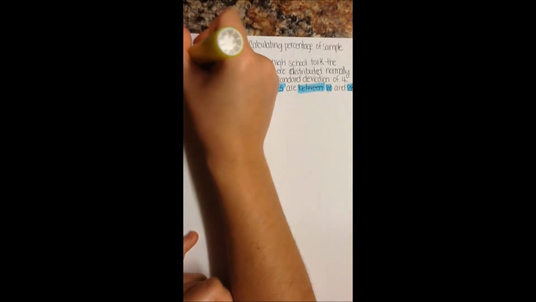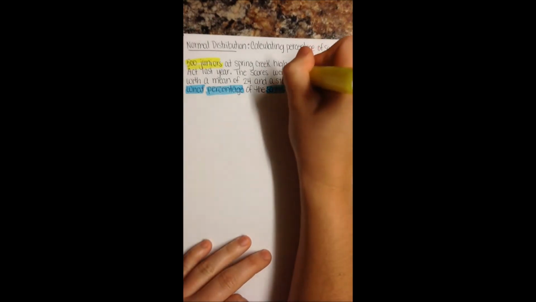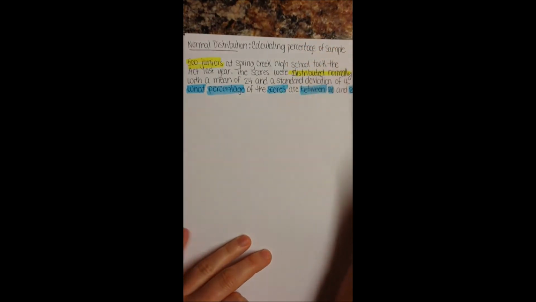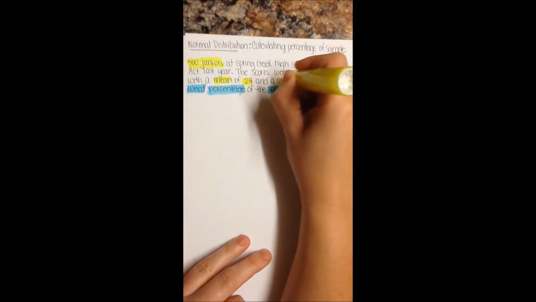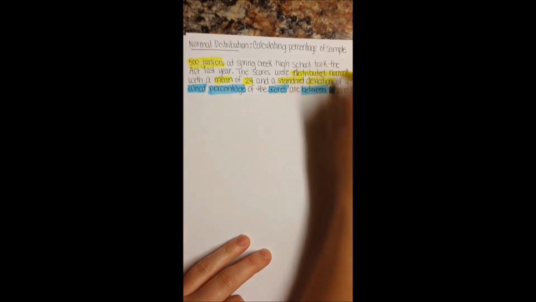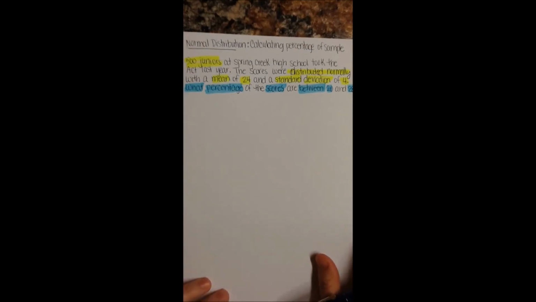The next thing I need to do is find all the important information given in the word problem. I notice that it says there are 500 juniors. It says that they are distributed normally. There's a mean of 24 and a standard deviation of 4. Out of all this information, the most important thing is normally distributed. That's letting us know that we've got to use our normal distribution curve.